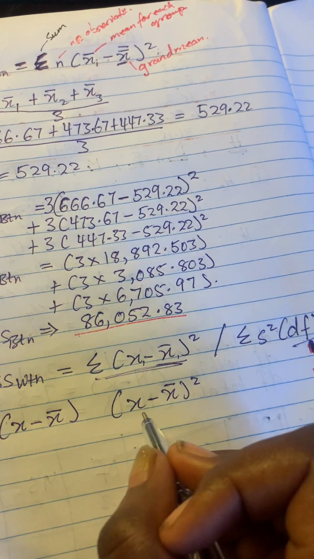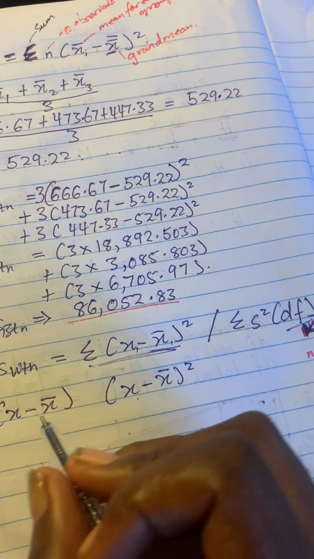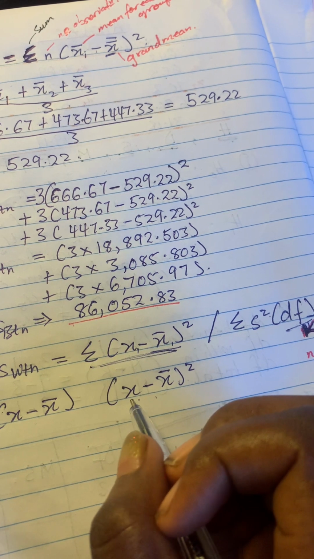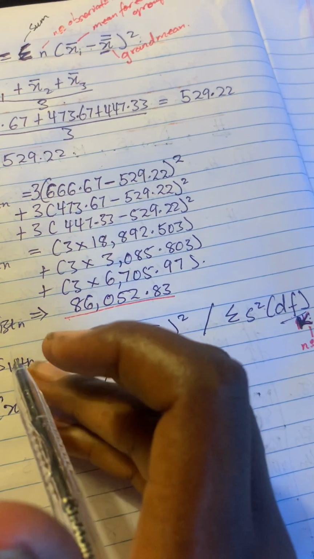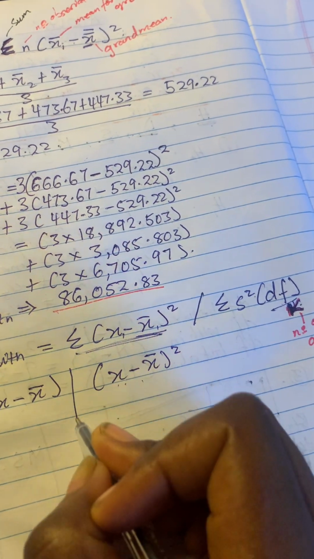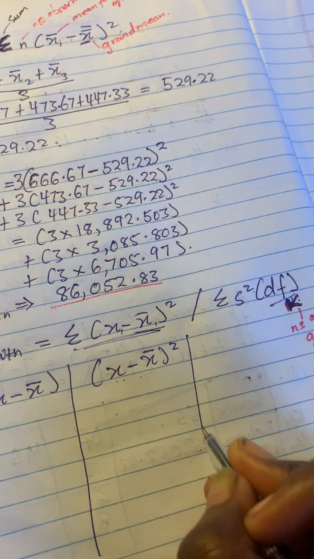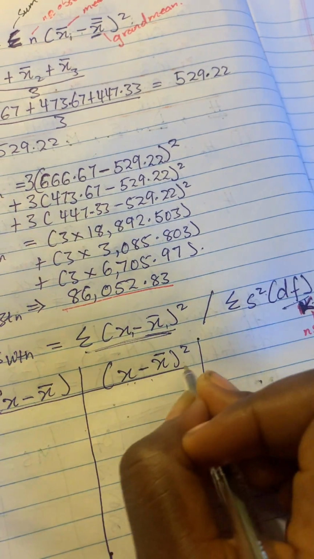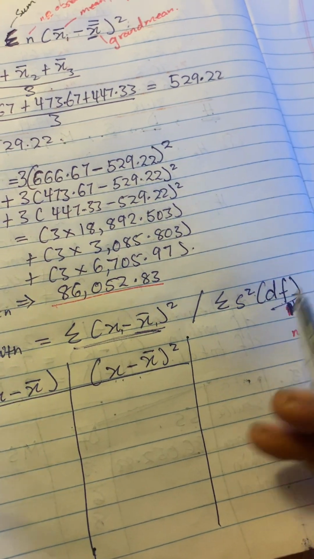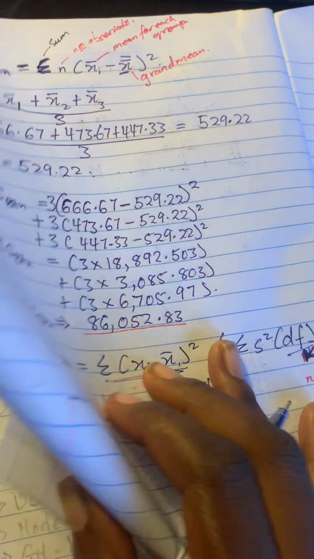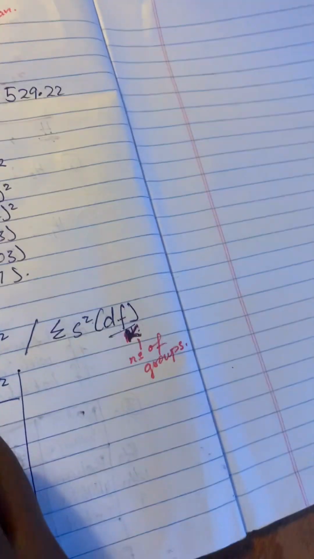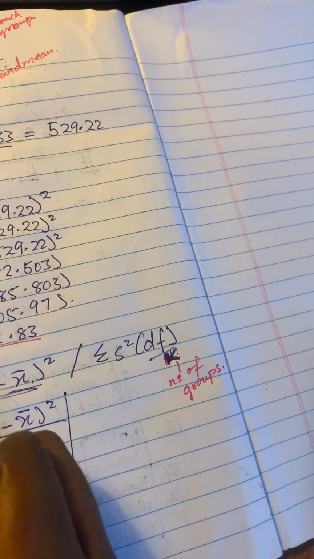So here we are going to organize our calculation well so that we don't mix everything up. You can do the calculation for all of them and sum all of them together, or you can do it for each group, then add the sums of squares of the groups together: group 1, group 2, then group 3.